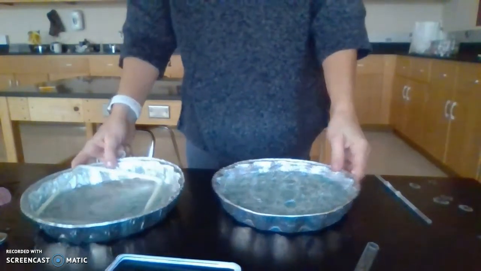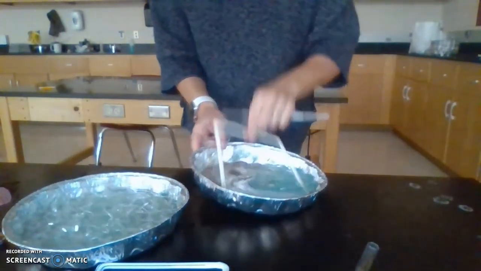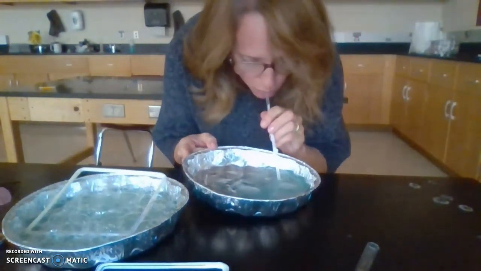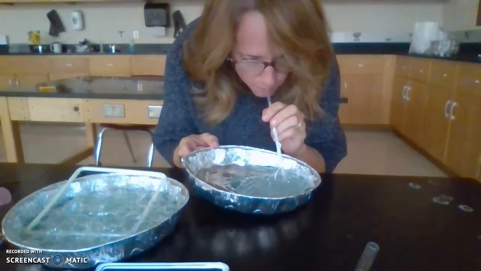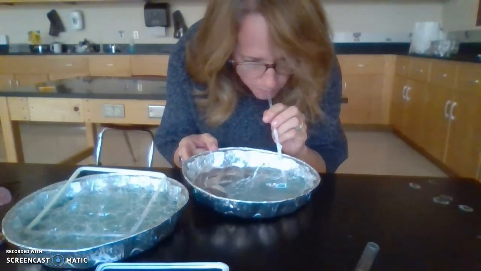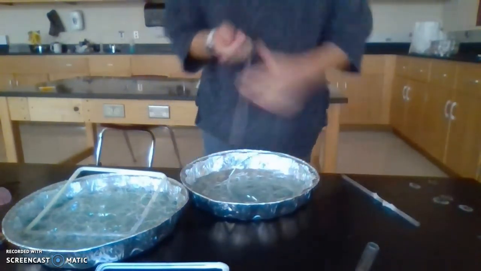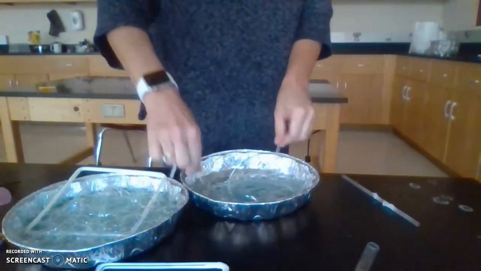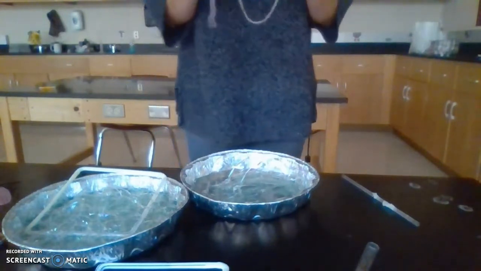Let me see if I can make one big one. All right, so there's one really big cell, and that cell can divide in half and make two cells.